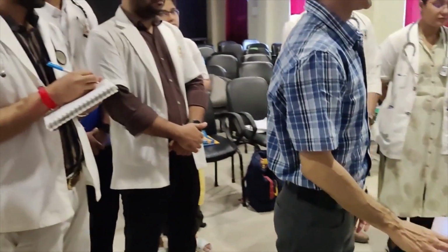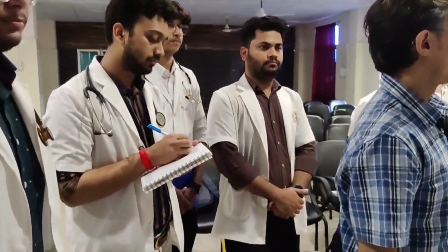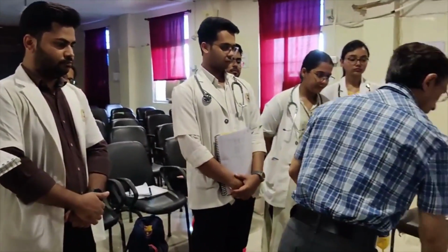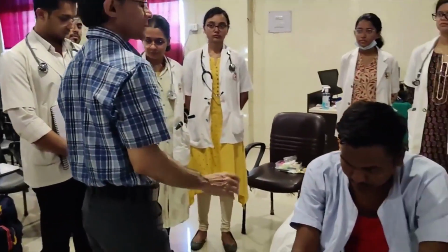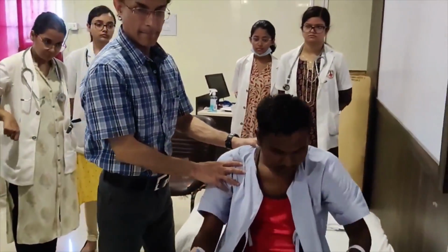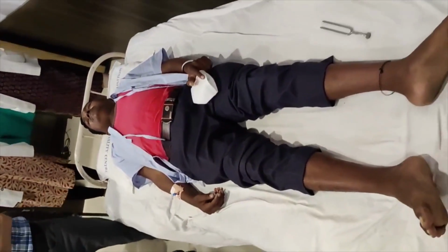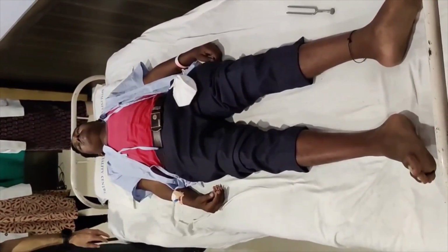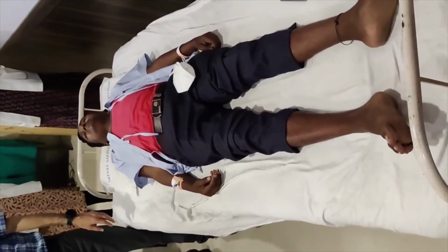So graphesthesia is intact. So this is the way we examine the sensory system. Okay. Now briefly talking about what are the different patterns of sensory loss. So just briefly I will mention, there are a lot, but what are the important patterns of sensory loss we will just discuss. We will go from above downwards.